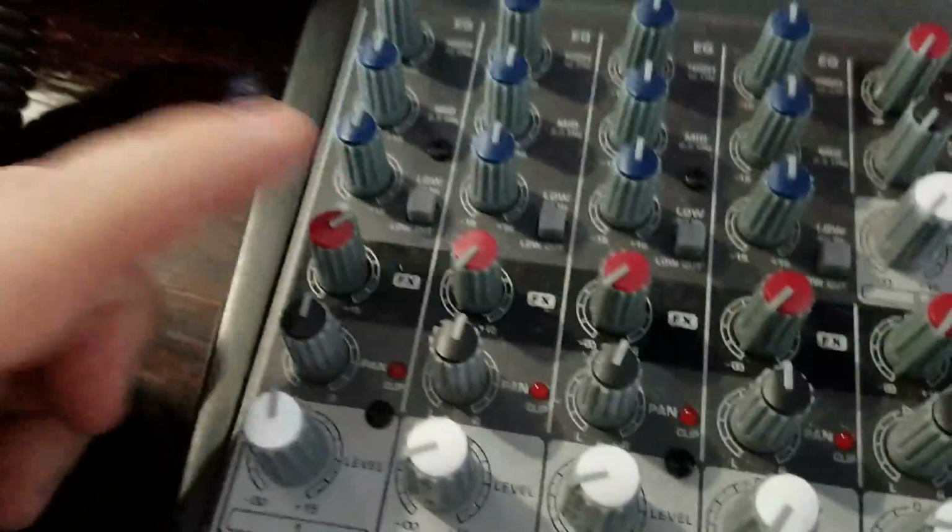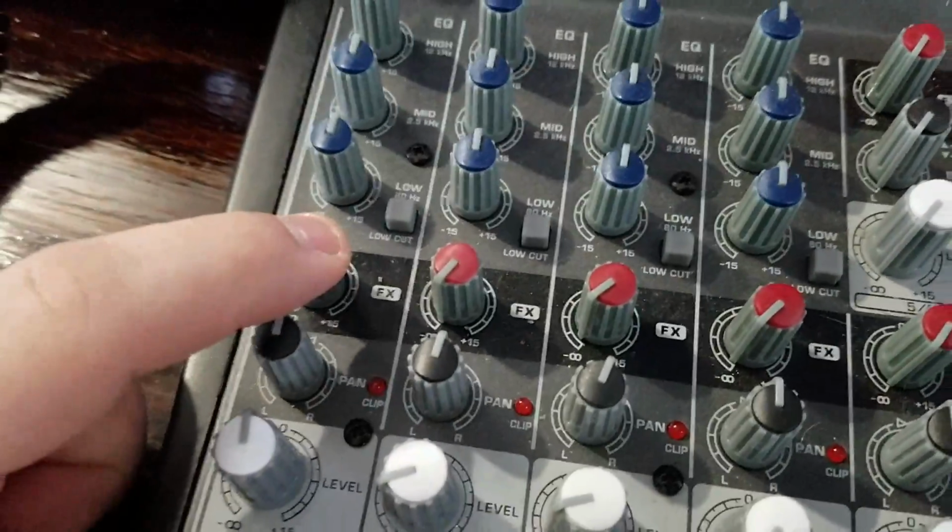Actually, it's going to be on the back. That goes into one of the microphone ports on the computer. That's what you guys hear me on Party Chat. So FX Send allows me to play with these.